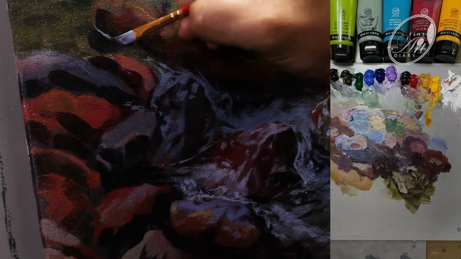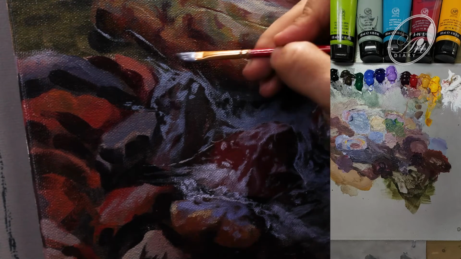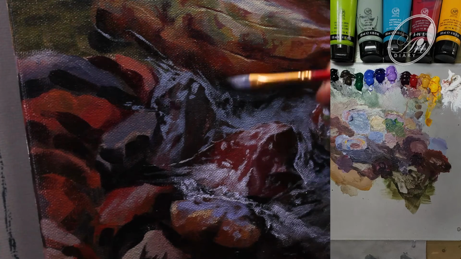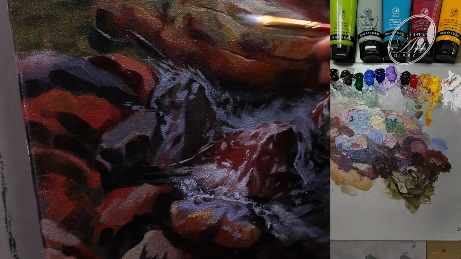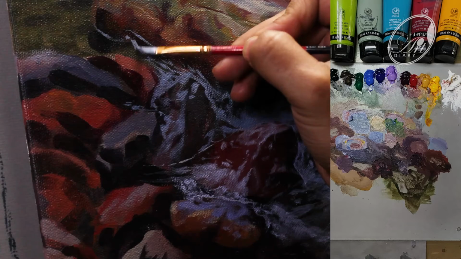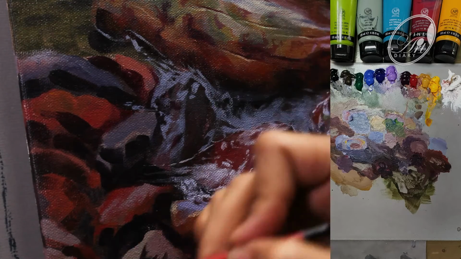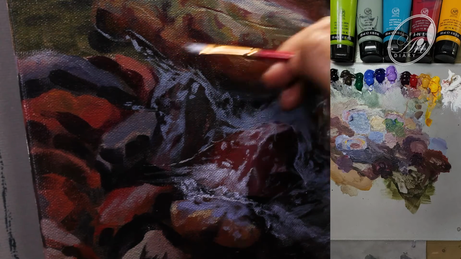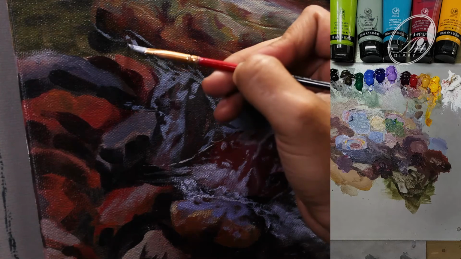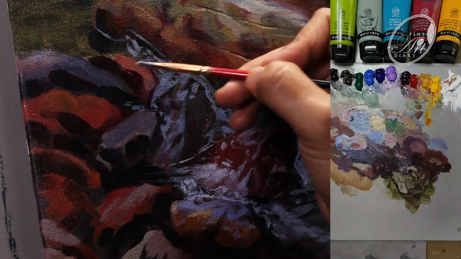At the same time, if possible, the photograph has to be taken by the artist only. Every time it will not be possible, we have to take references from different places. But if you are painting something to exhibit, it is always better to take the photograph by the artist only.